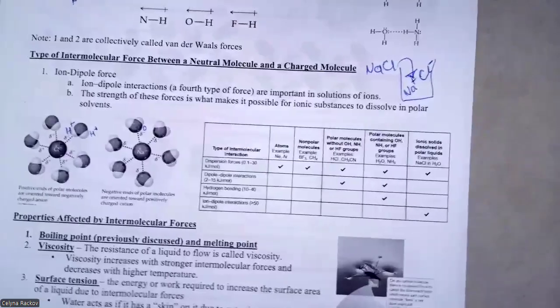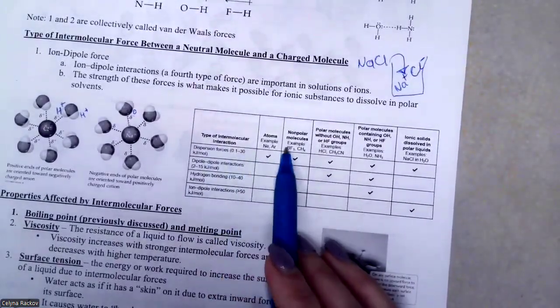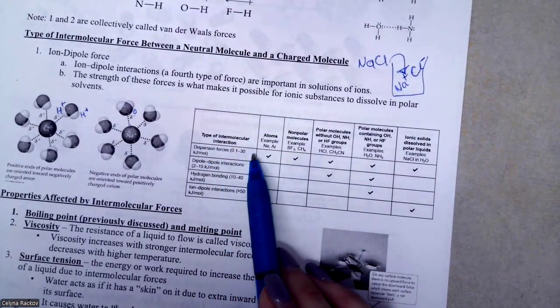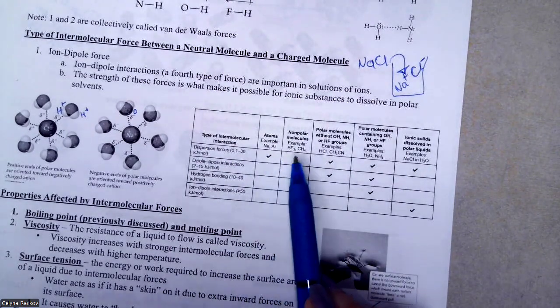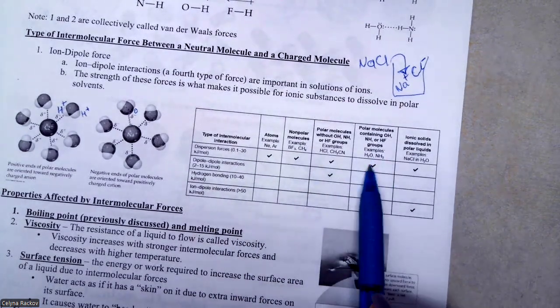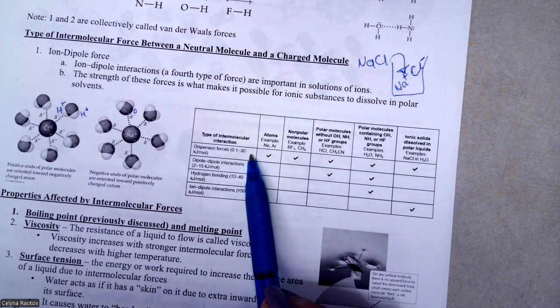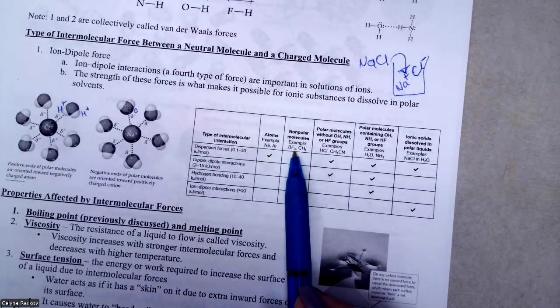Okay, right? So here, types of intermolecular interactions. Which molecules will have dispersion forces? The answer is all. It doesn't matter if they are only atoms, non-polar molecules, polar molecules, polar molecules with hydrogen bonding, or ionic solids. All these molecules have dispersion forces, right?